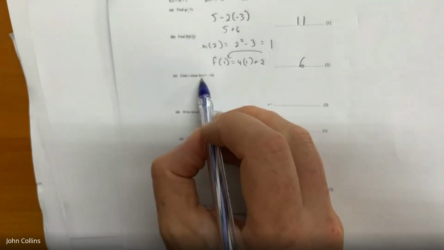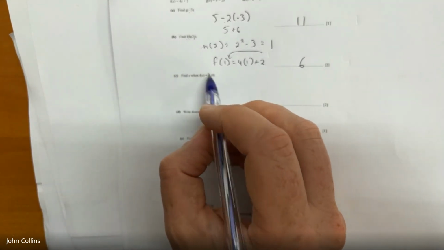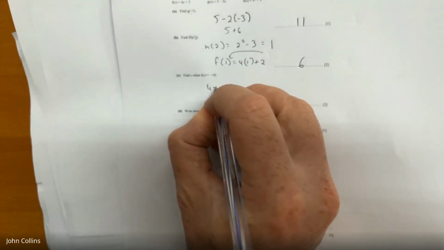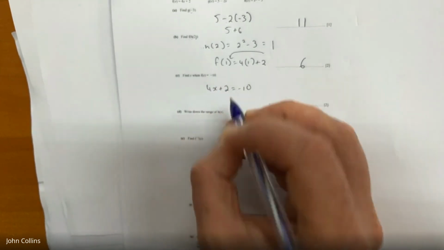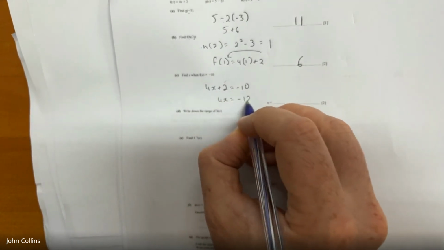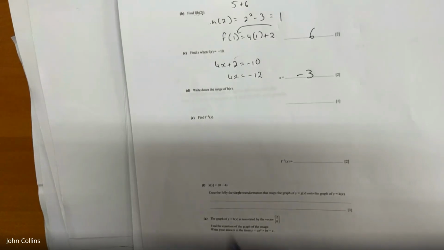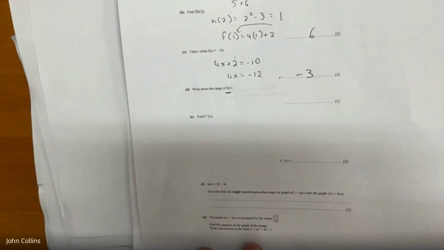Next one, find x when the function equals negative 10. So we have this function, and it equals negative 10. If I solve this, then I subtract the 2 over, I get 4x is equal to negative 12. Divide by 4, I get negative 3.